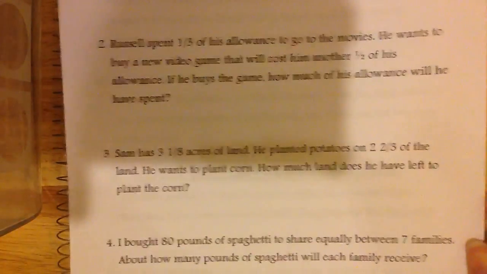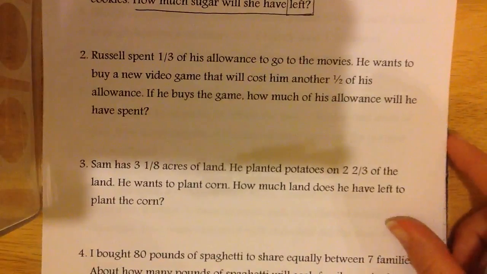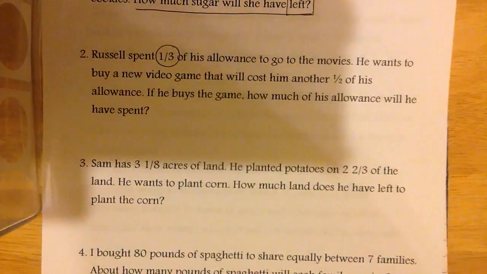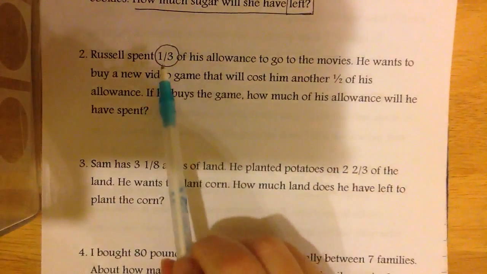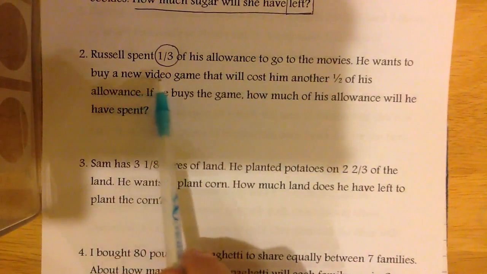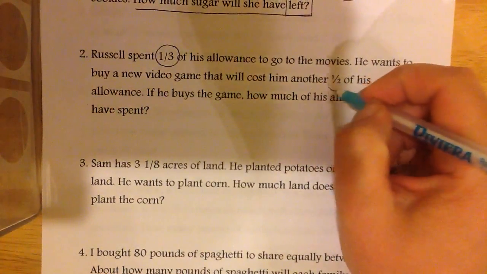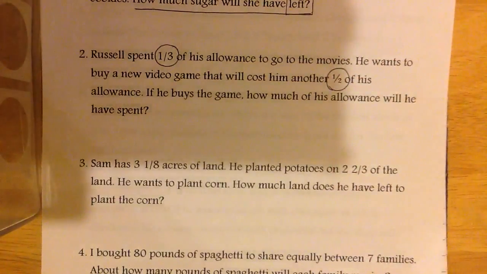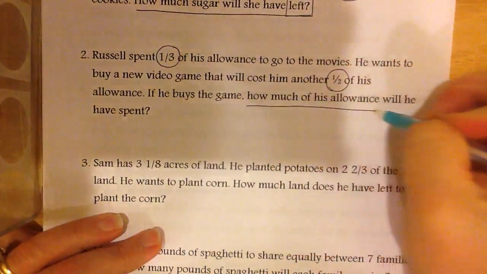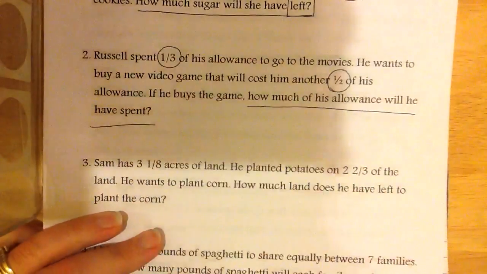Let's move on to our second word problem. Russell spent 1/3 of his allowance. His parents give him money every week, maybe for jobs that he does around the house, and he's going to use part of it, 1/3 of it, to go to the movies. He wants to buy a new video game that will cost him another half of his allowance. So already I'm seeing that he's using part of it to go to the movies and part of it to buy a video game. If he buys the game, how much of his allowance will he have spent?